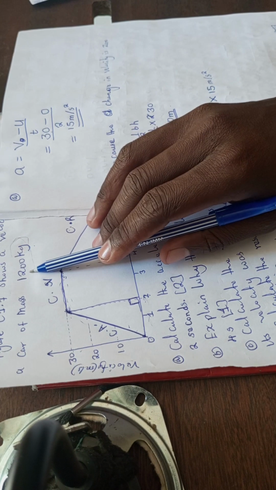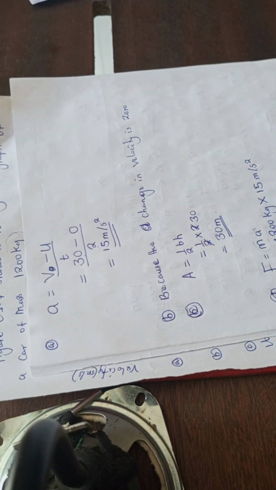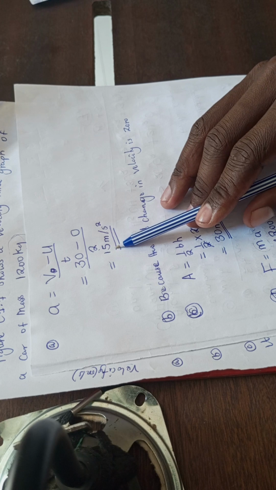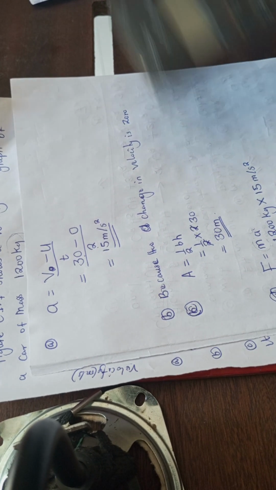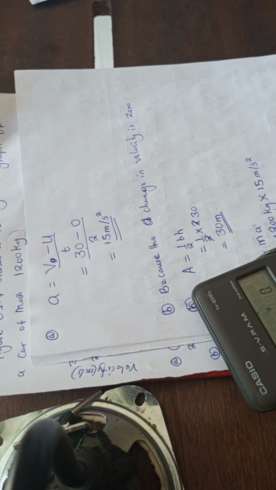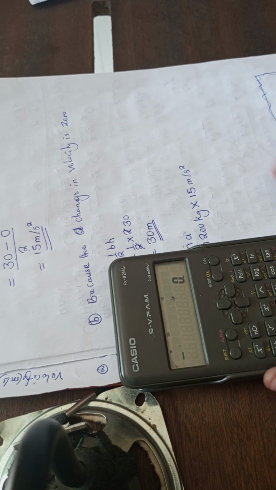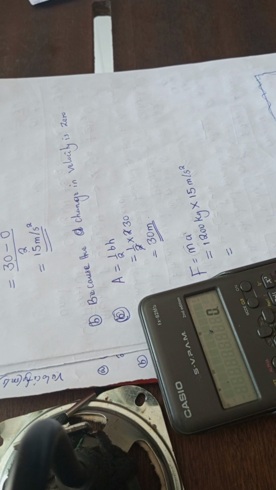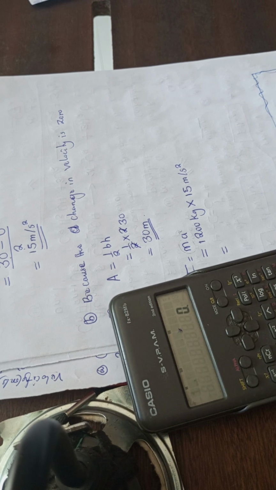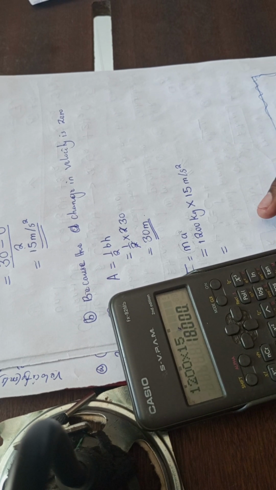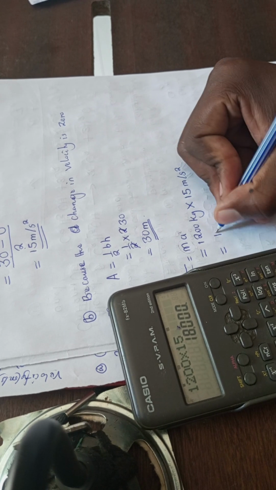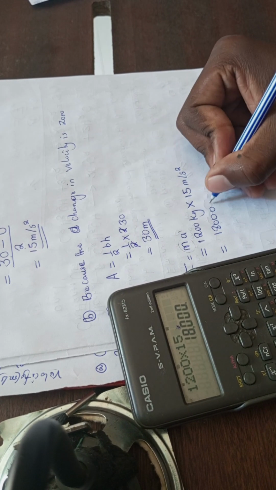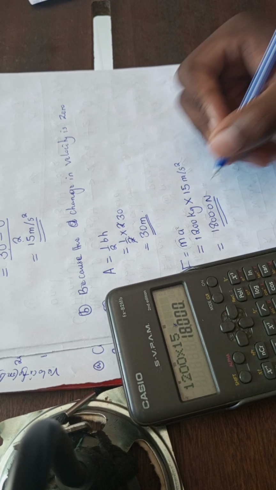As you can see, this is the mass of the car, then this is the acceleration which we calculated in the first place. So plug in the values, we are going to calculate in this way. 1200 multiplied by 15, which is 18,000. This is 18,000 newtons. This is our required force.